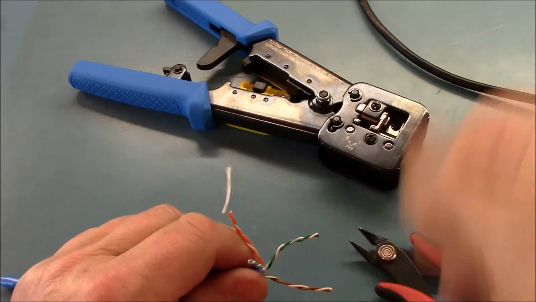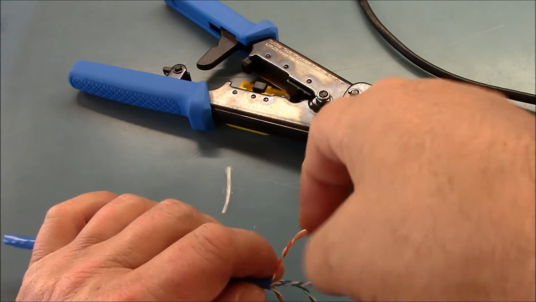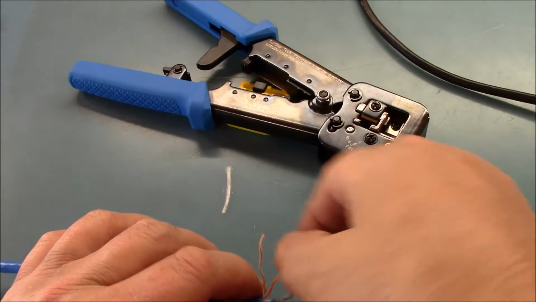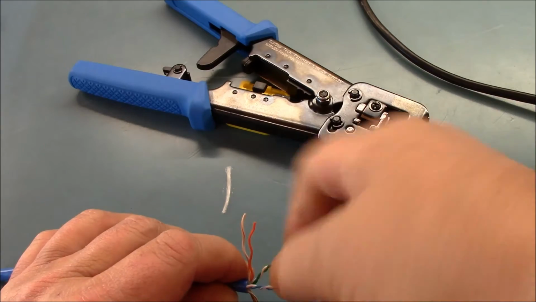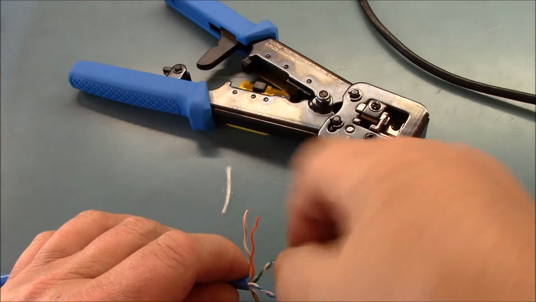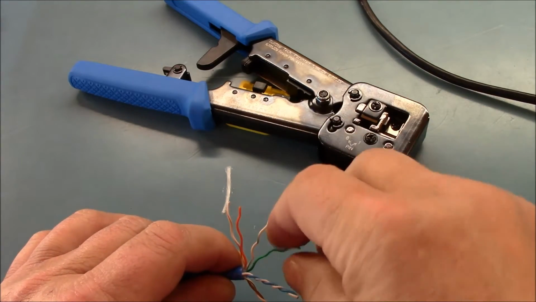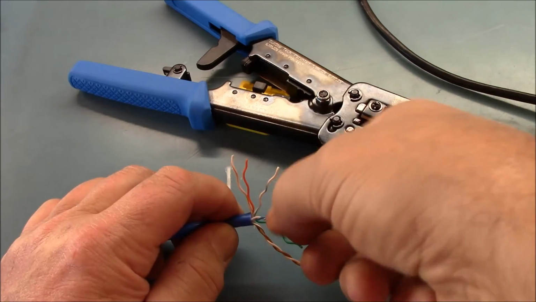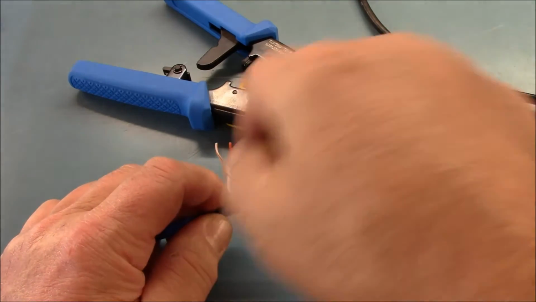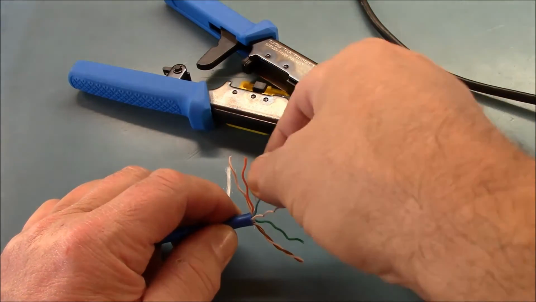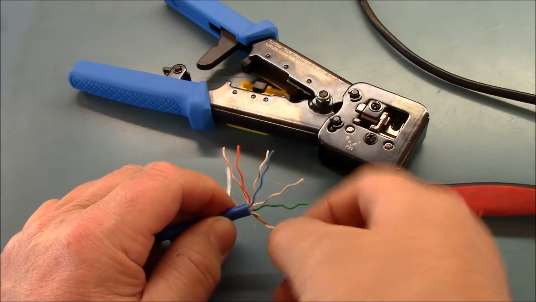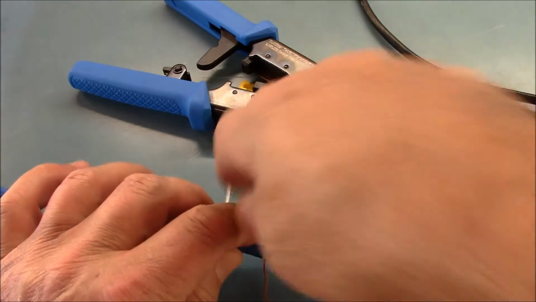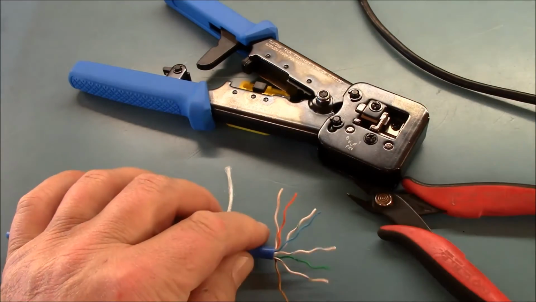The next thing you're going to do is untwist all these wires and start putting them in order. So our order is white orange, orange, and the next one is white green. Now the green's going to go on the other side of these blues, so I'm just going to move it over there. Let me untwist these white blues here. So it goes white orange, orange, white green, blue, white blue, green. And then the last pair is going to go white brown, brown. Obviously this needs to be where it can fit inside that connector.